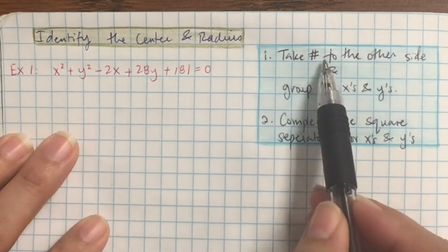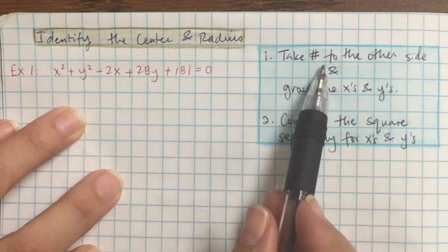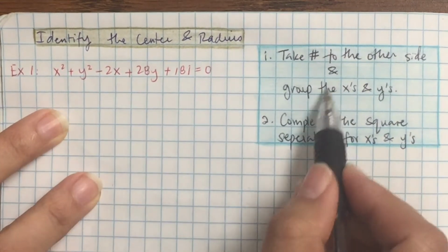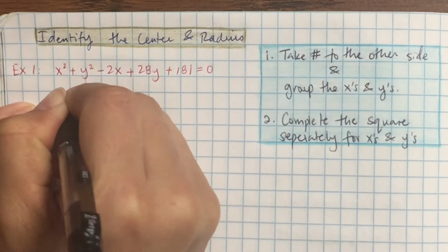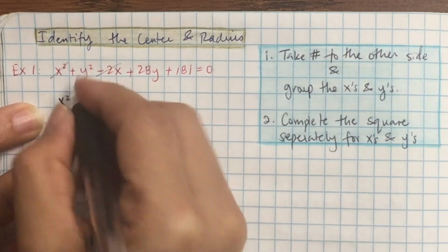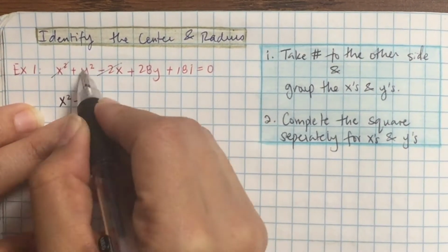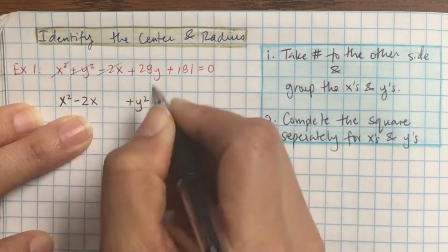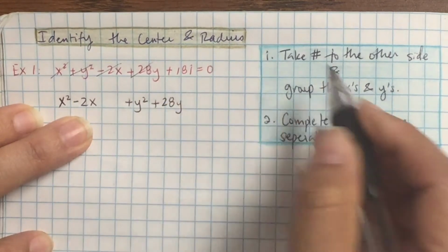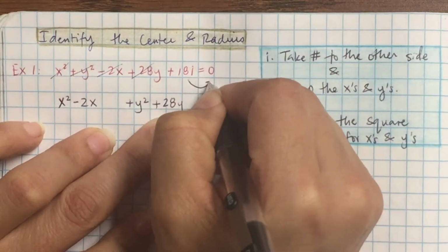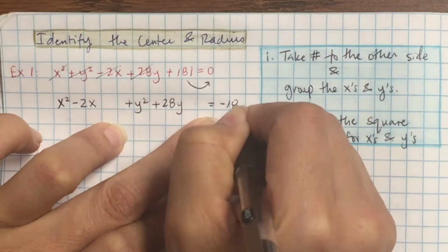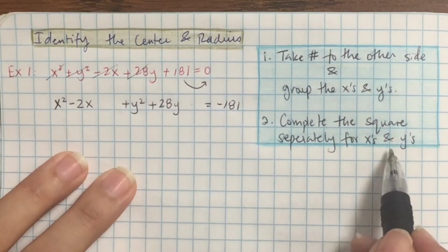Alright, so we're going to identify the center and the radius. So what we're going to do is we're going to take the number to the other side. And group the x's and y's. So x squared, cross it out that you've used it, minus 2x together, leave a space. Then group the y's, y squared plus 28y. And then leave a space, equals, and take positive 81 to the other side becomes negative 81. So number to the other side and group the x and y's.